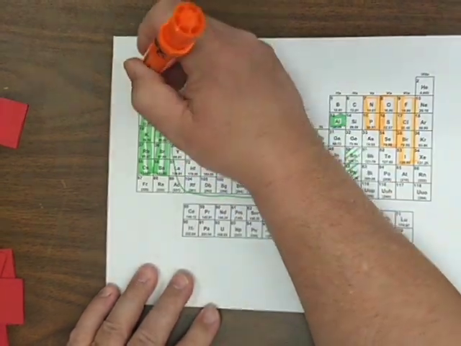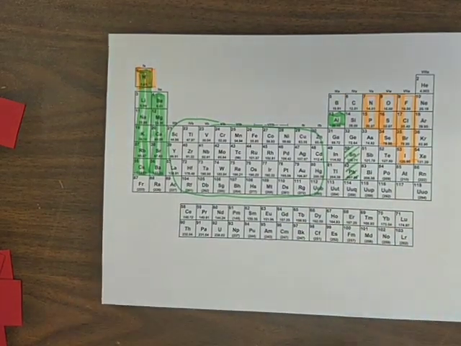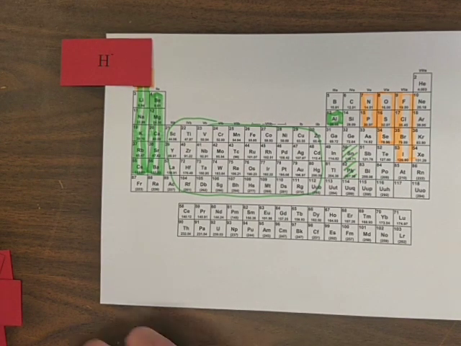And then one more. Turns out hydrogen very often forms a positive ion, but sometimes if it's bonded with other substances, hydrogen becomes a negative ion. So what do we have? We'd have hydride.